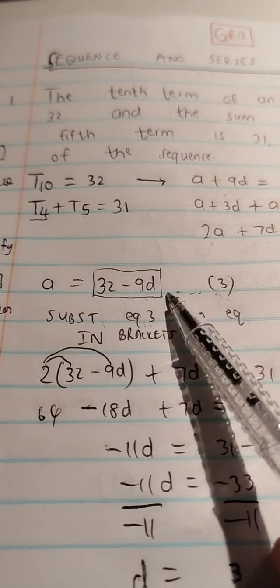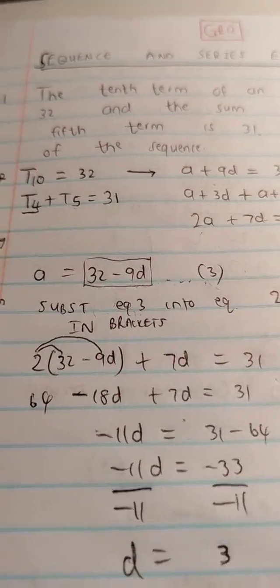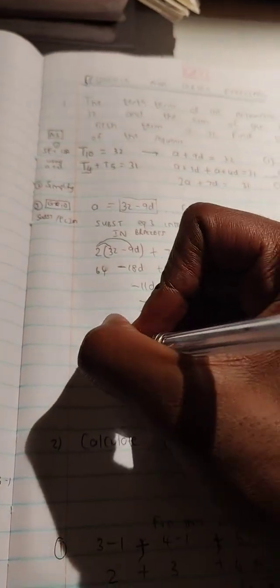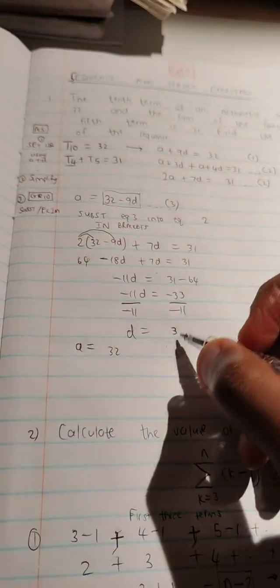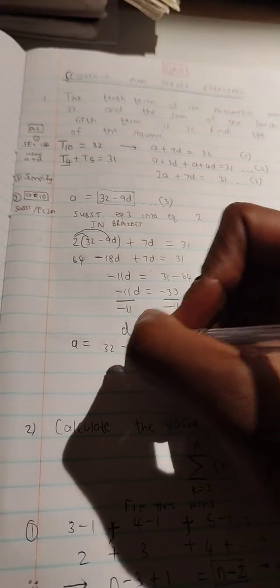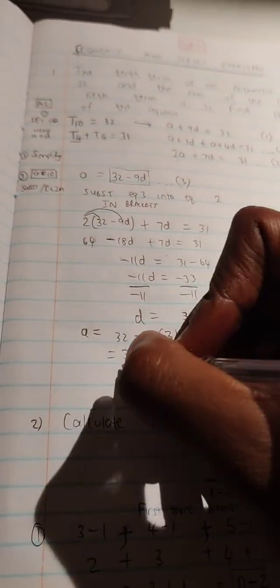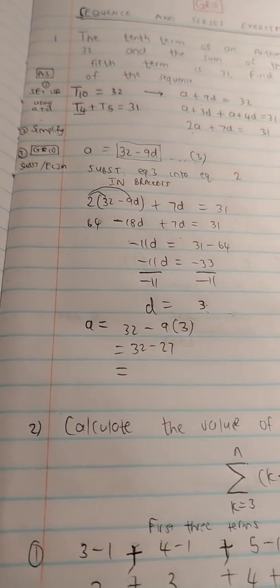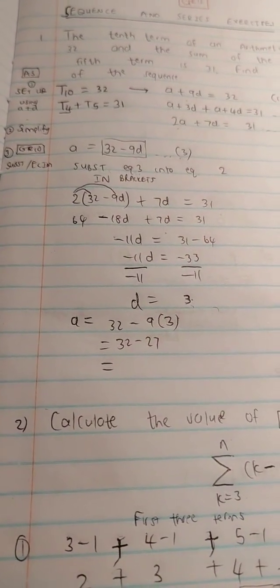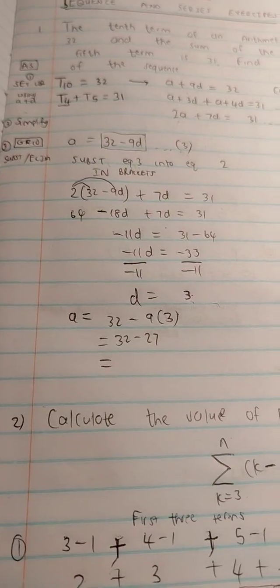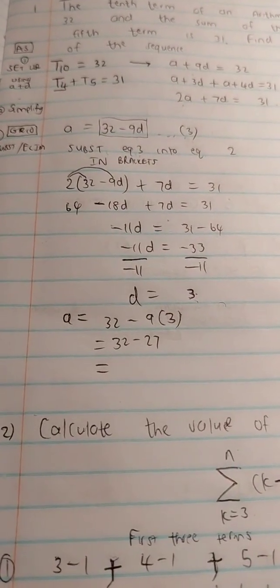In the equation that you manipulated. So A is equal to 32, we substitute in the place of D, 3, that's positive. That will give you 32 minus 27, and 32 minus 27 gives you an A, which is equal to what? You see, people are saying 4. Are you kidding me? 32 minus 27 is not 4.